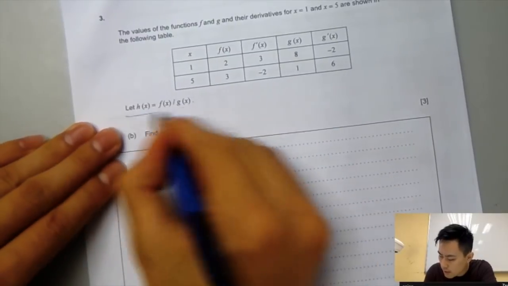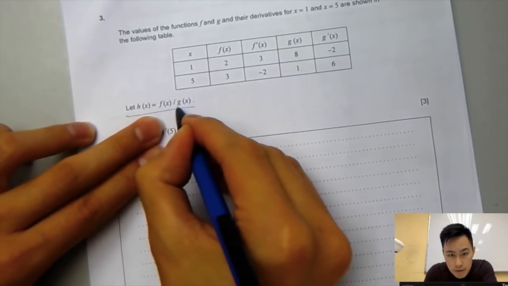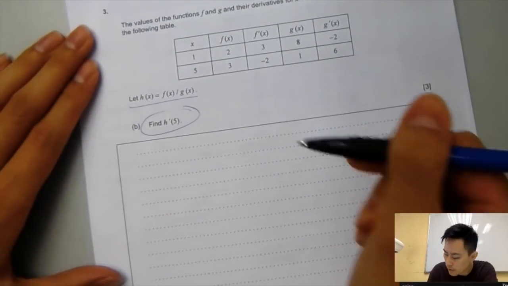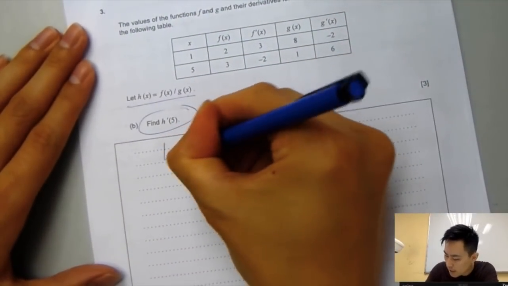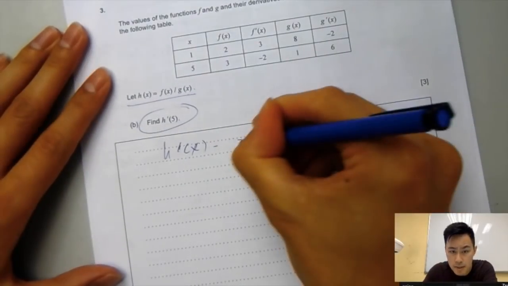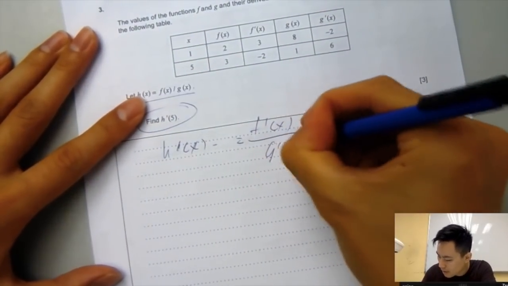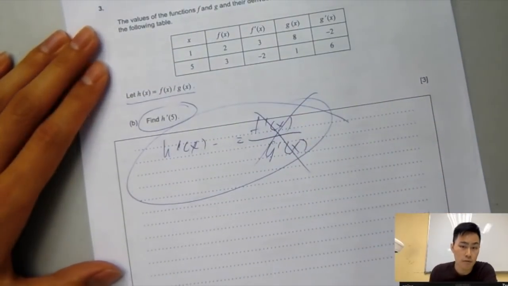The question here: we have h(x) equals f(x) over g(x), and we need to find h prime of 5. First, of course, you need to find h prime of x. A common mistake is that students just add a prime on the equation, but that is obviously wrong. Why?